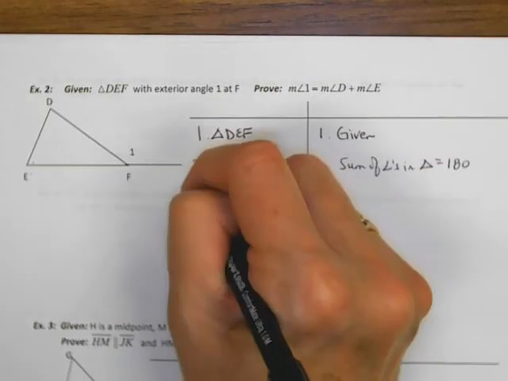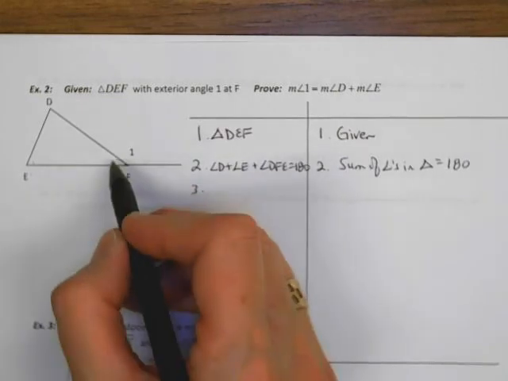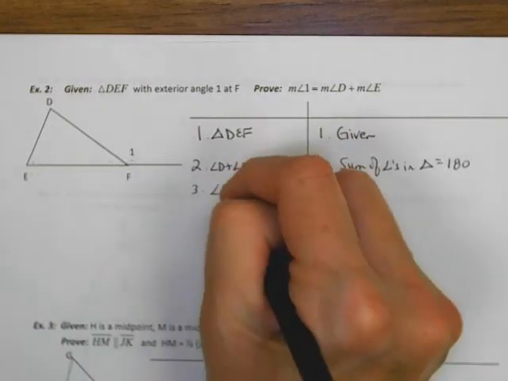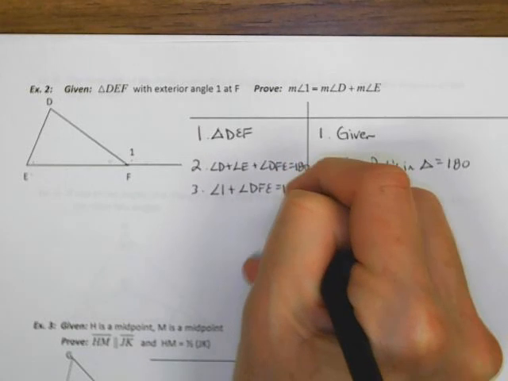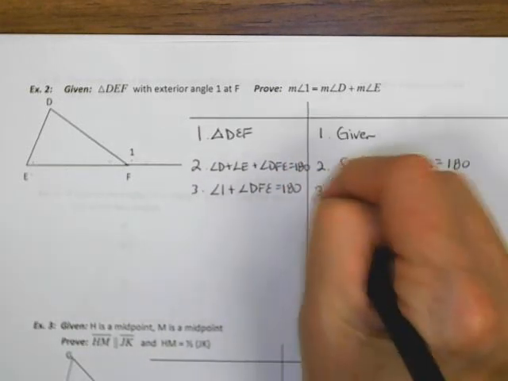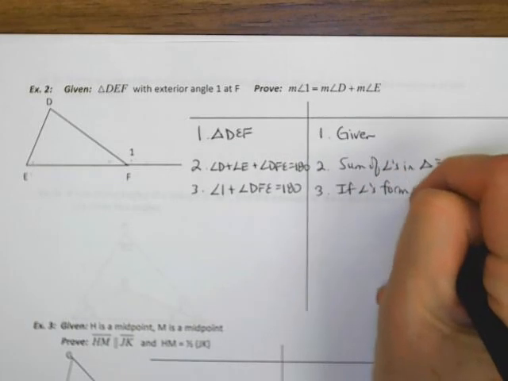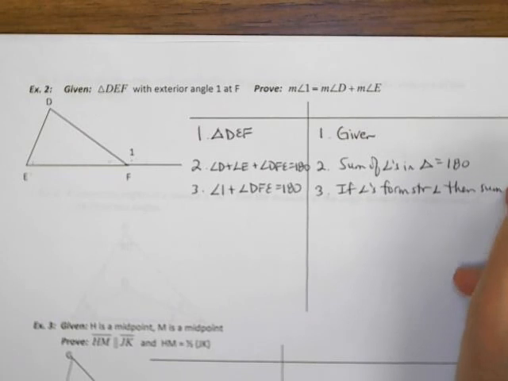We're not going to use if-then form for that one. Now I also know the relationship between this angle and angle 1. I can see that they are supplementary, so I can say angle 1 plus angle DFE equals 180, and I'm just going to say if angles form a straight angle, then the sum is 180.